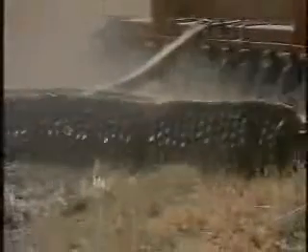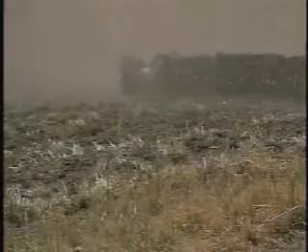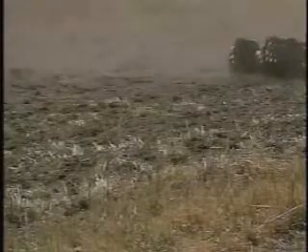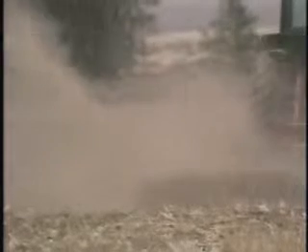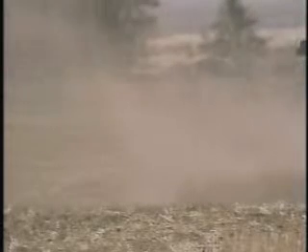A technique called conservation tillage has also proved to be especially useful. Tilling, or plowing the fields, is routinely done to prevent the formation of residues which block the percolation of water through the soil. But if too much tilling is done, the soil is so frequently loosened that much of it can be blown or washed away.